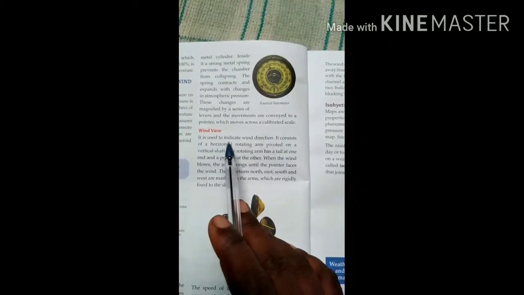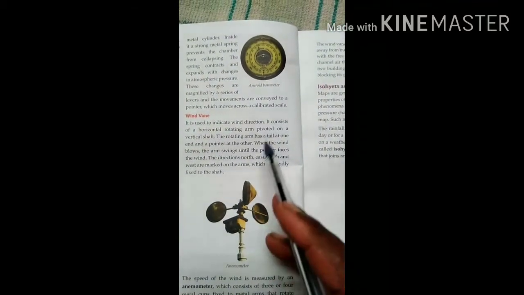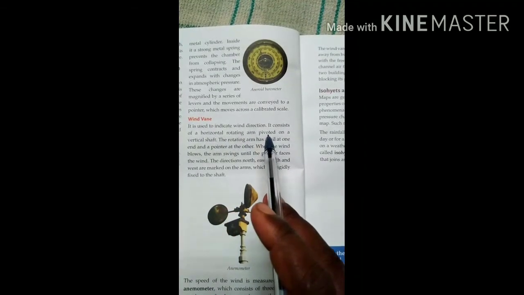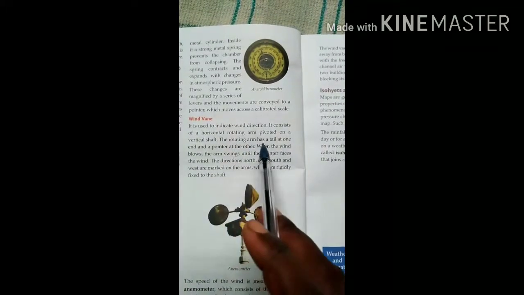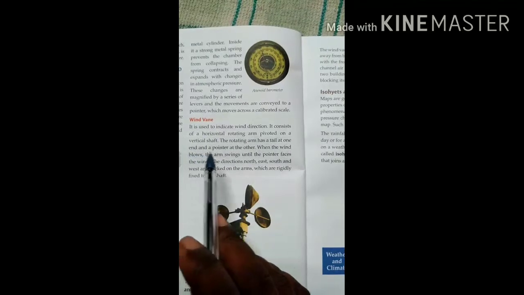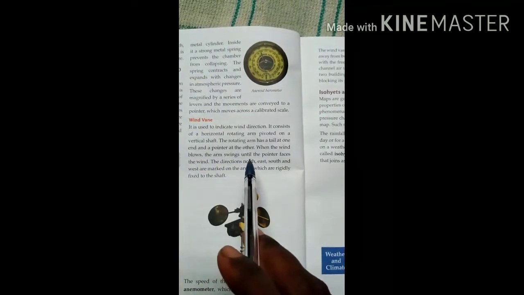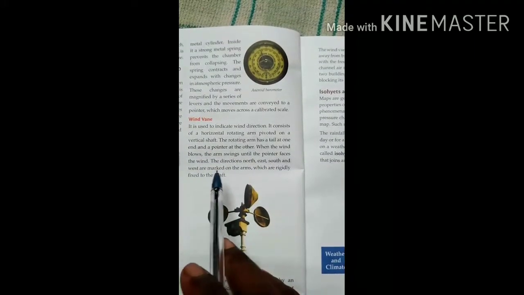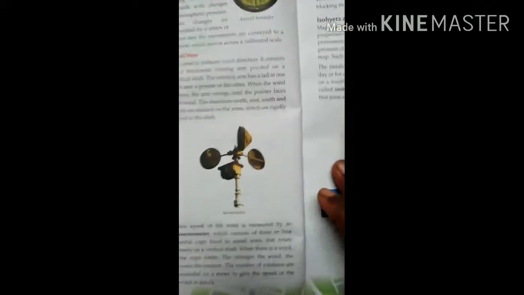Now wind vane. It is used to indicate wind direction. You have the picture of the wind vane. It consists of a horizontal rotating arm pivoted on a vertical shaft. The rotating arm has a tail at one end and the pointer at the other. When the wind blows, the arm swings until the pointer faces the wind. The directions north, east, south and west are marked on the arm, which are rigidly fixed to the shaft.